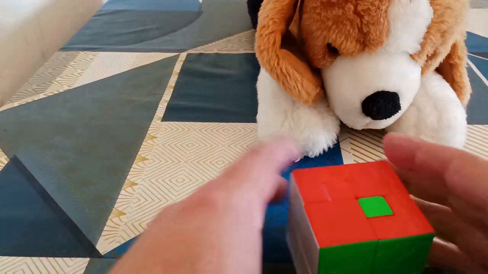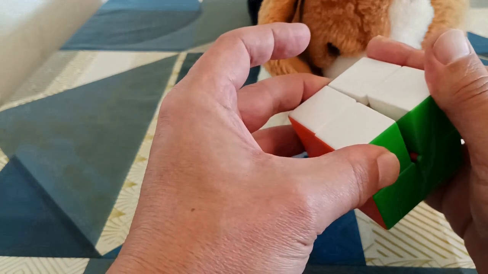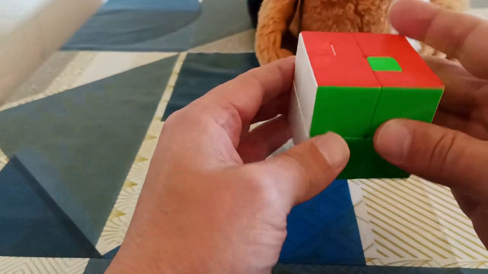In the last step, I need to orient the hidden edges first. For example, the green and white is not oriented correctly.